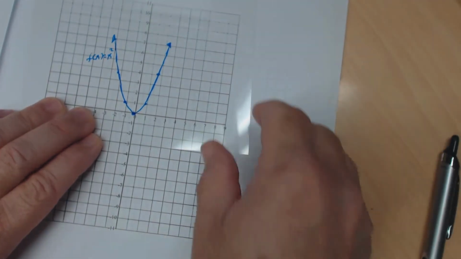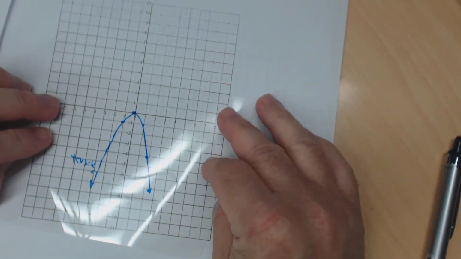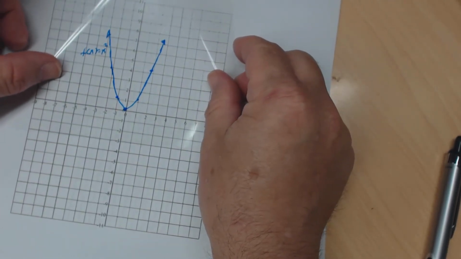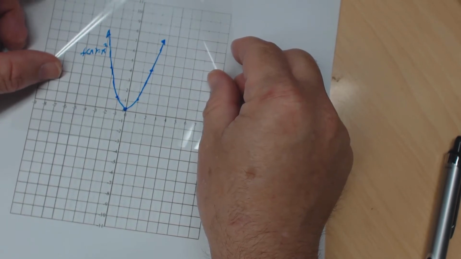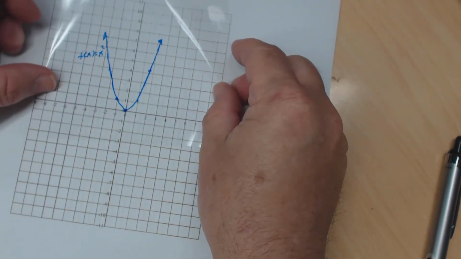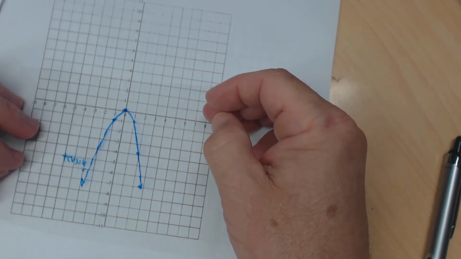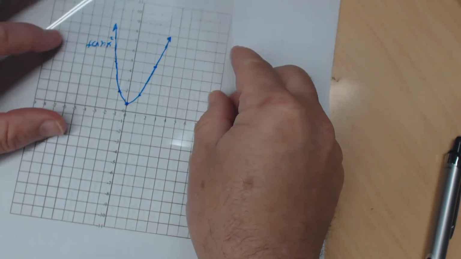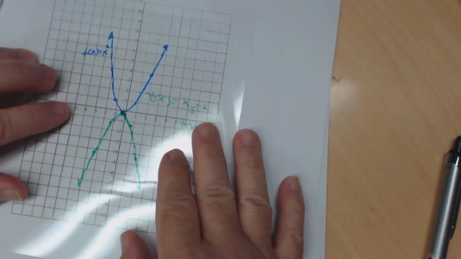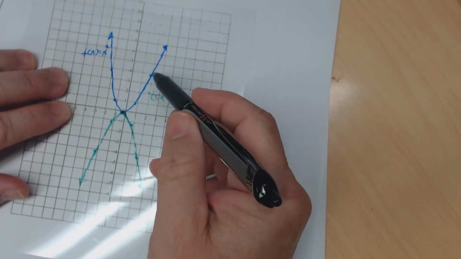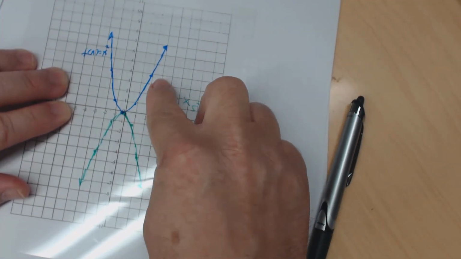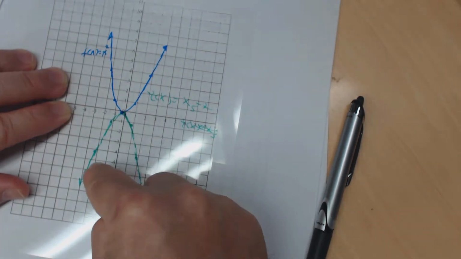Now this time, I want to talk about what happens when it's reflected about the x-axis. This is my parent function. I want to reflect it about the x-axis right here. Basically it looks like this. Watch. Let me just take the green one. Here's my parent function, and when reflected about the x-axis, I get this function. See this? This piece reflected about the x-axis, I get that piece. This piece here reflected about the x-axis, I get that piece. So this piece becomes this piece.